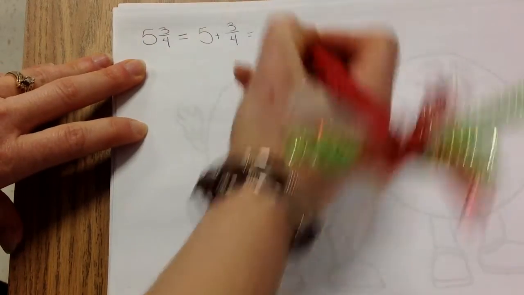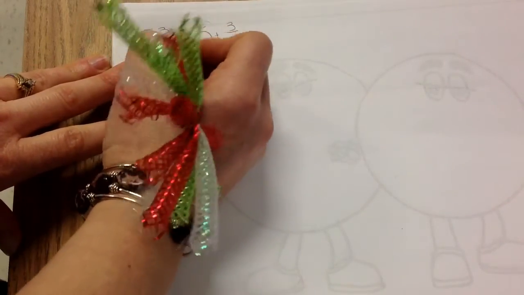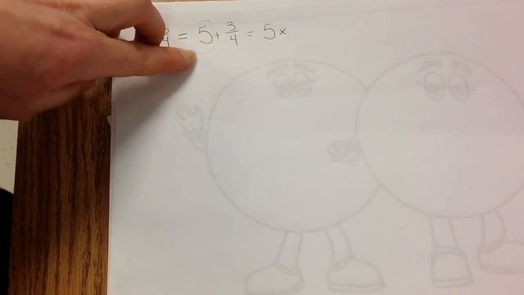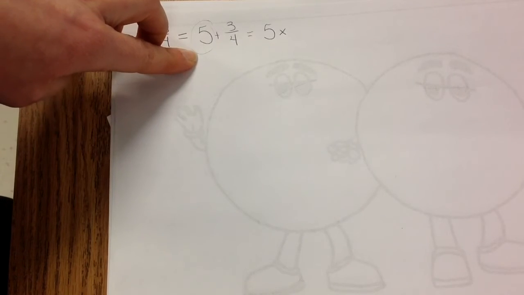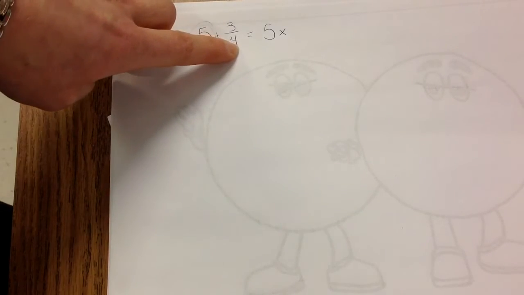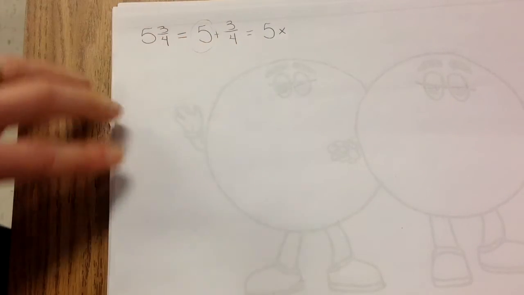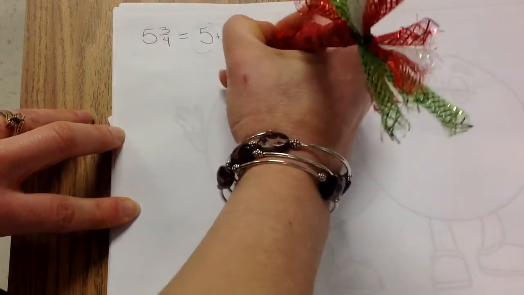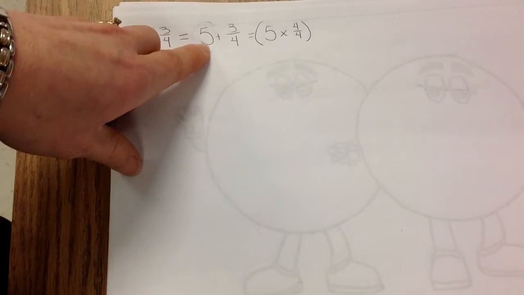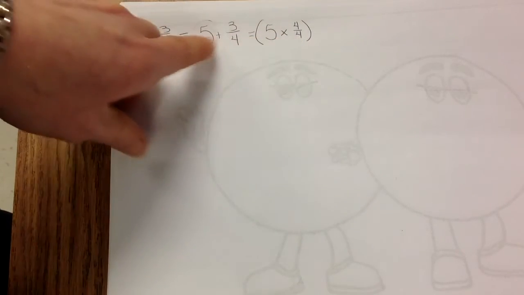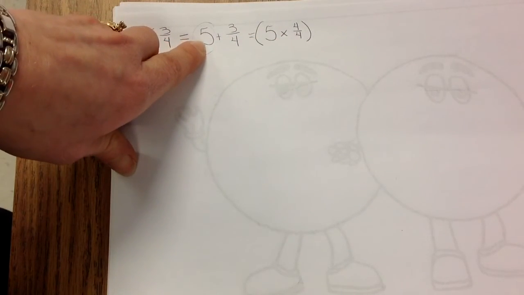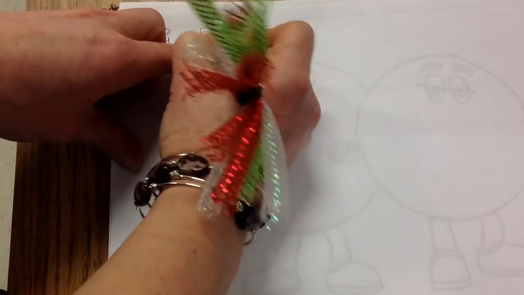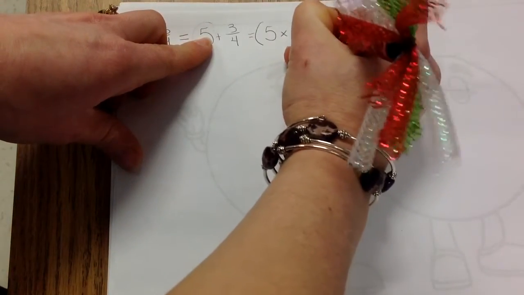From there, I know I have 5 wholes, but if I have 5 wholes, how many fourths are in a whole? Because I'm dealing with fourths. How many fourths in a whole? Well, 4/4 are in a whole. So if I have 5 groups of 4/4, or 5 groups of a whole, but don't forget this guy, plus 3/4.